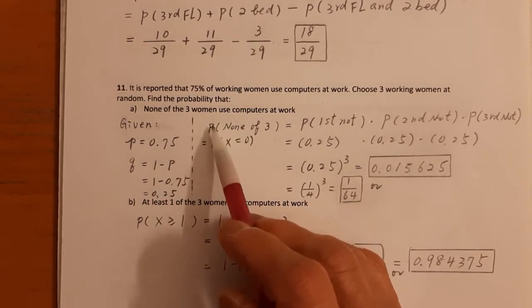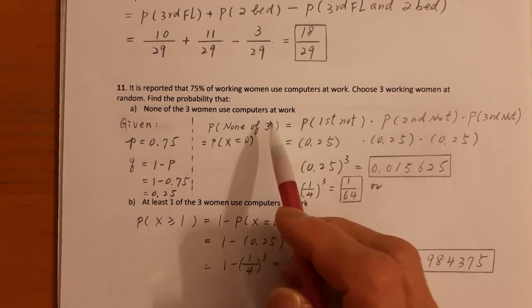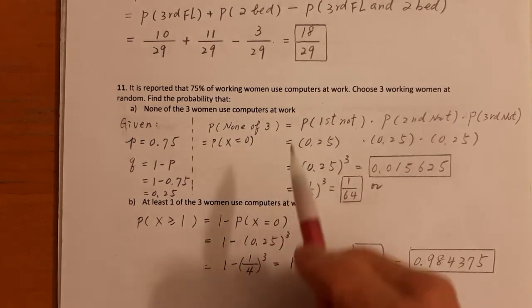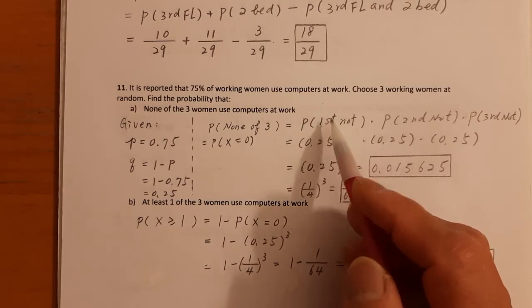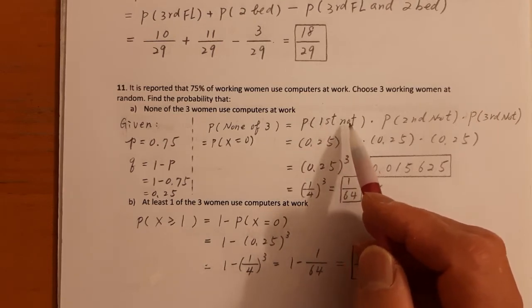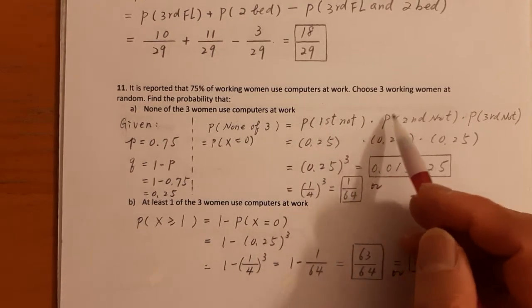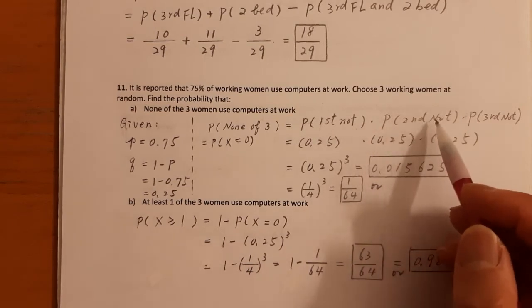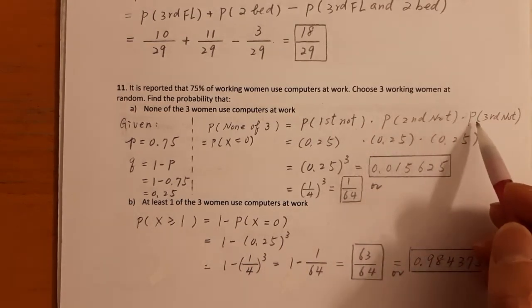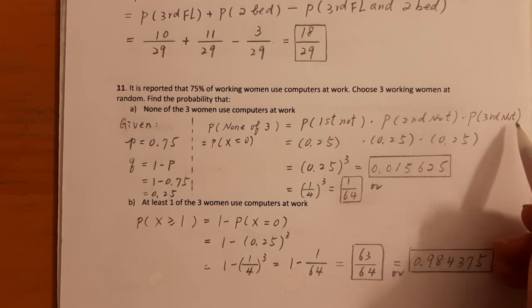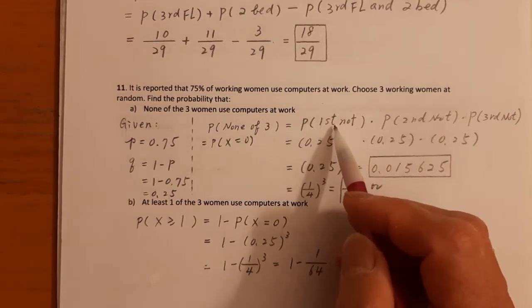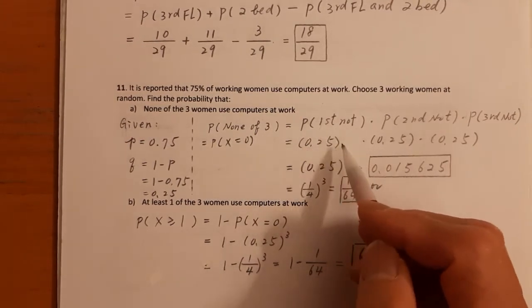So the probability of none of the 3 using a computer equals the probability the first woman does not use a computer times the probability the second woman does not use a computer times the probability the third woman does not use a computer. So the first woman not using a computer is 0.25.